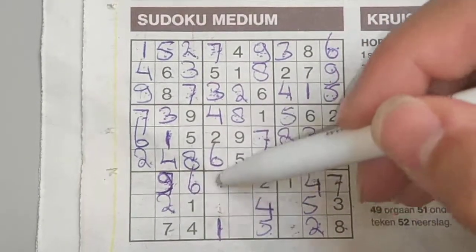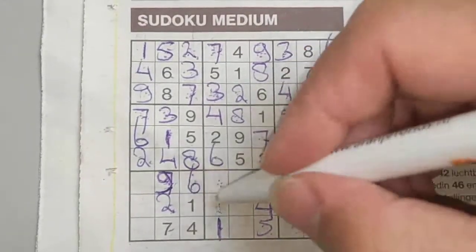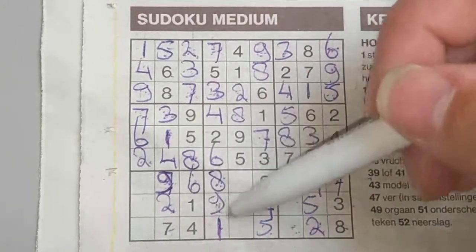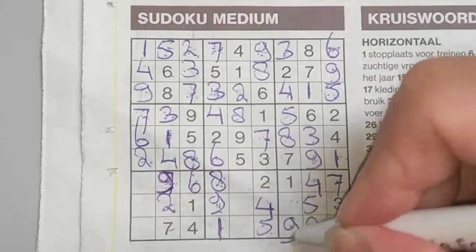So these 2 numbers, the 9 and the 8, we have a 9 here. No 9 there. 9 should be here. The 8 goes there. 9 in this row, 9 in the row below. So in the last row, the only place for the 9 should be there.